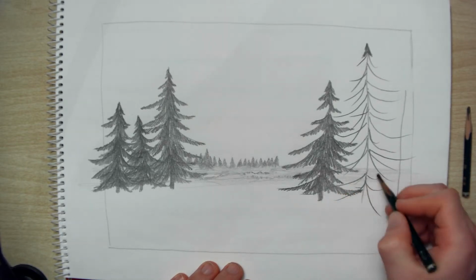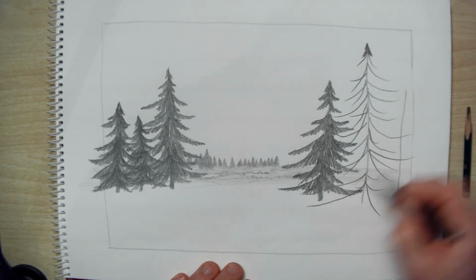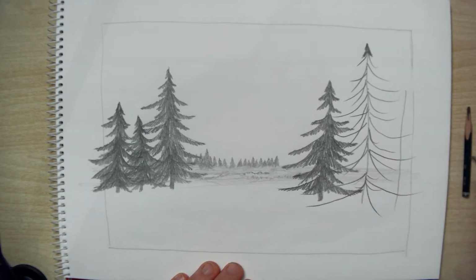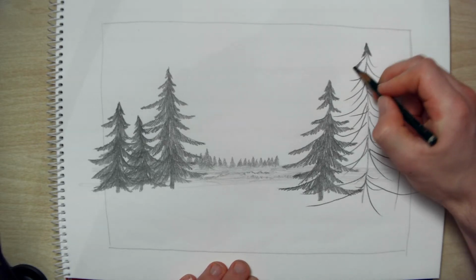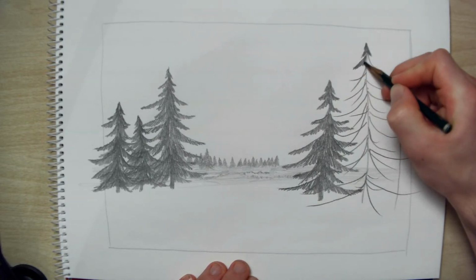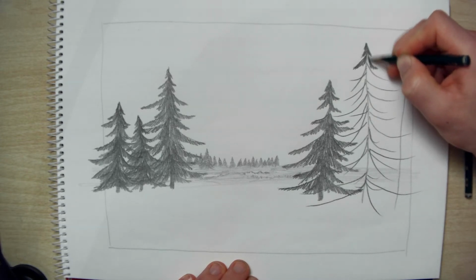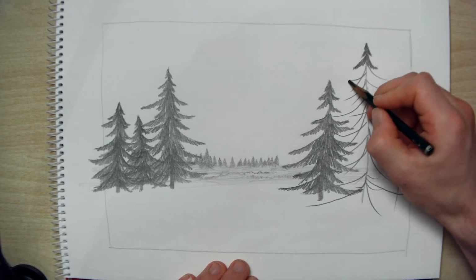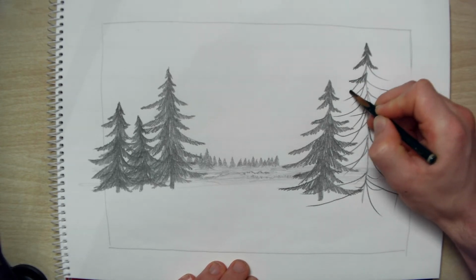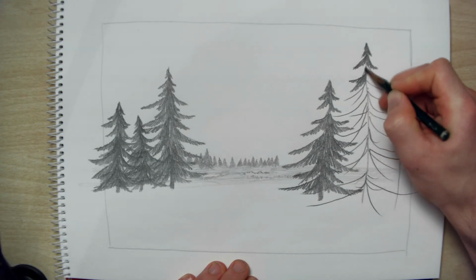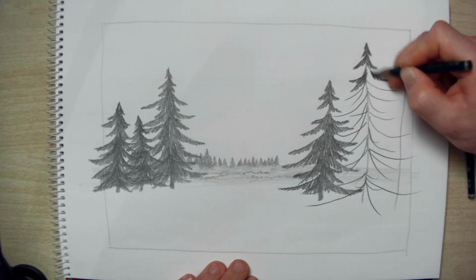I feel like those have to be longer. I don't have this down perfectly still. The arrangement of the branches doesn't really look entirely the way I want to.